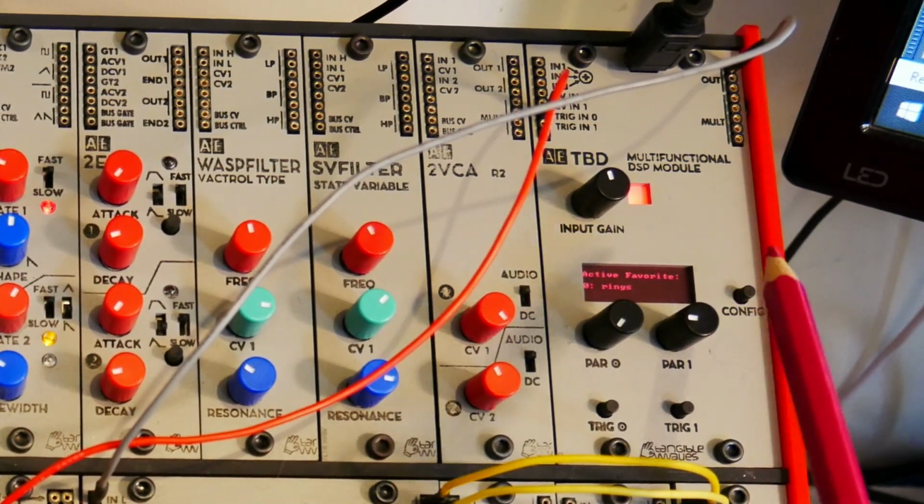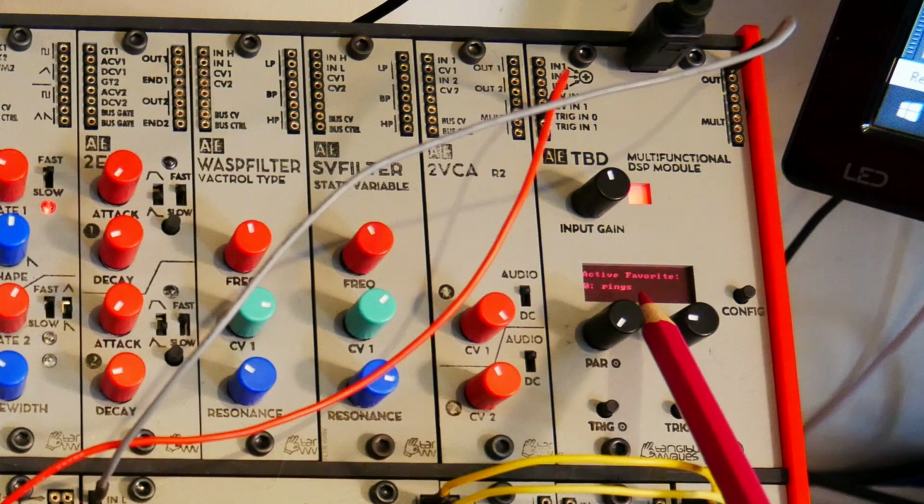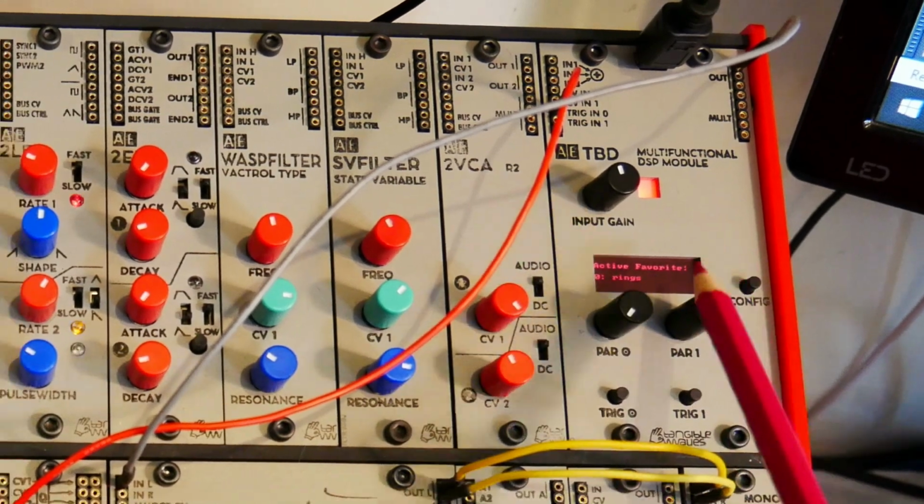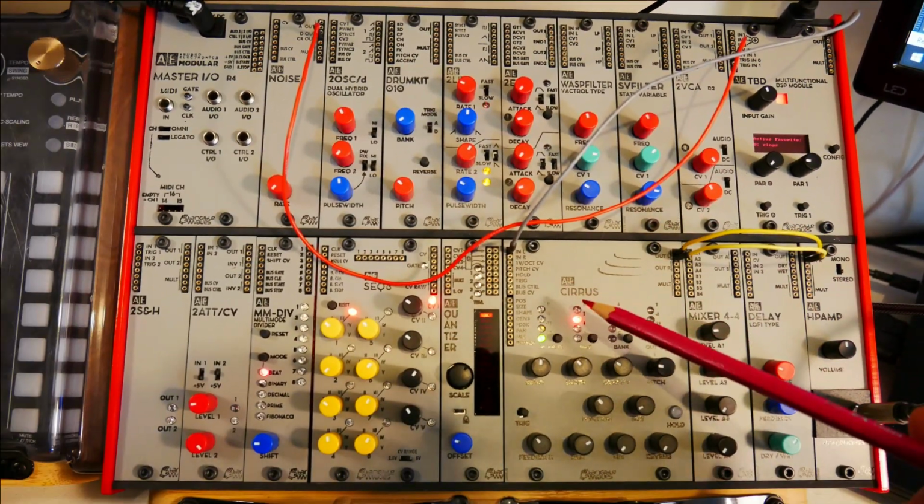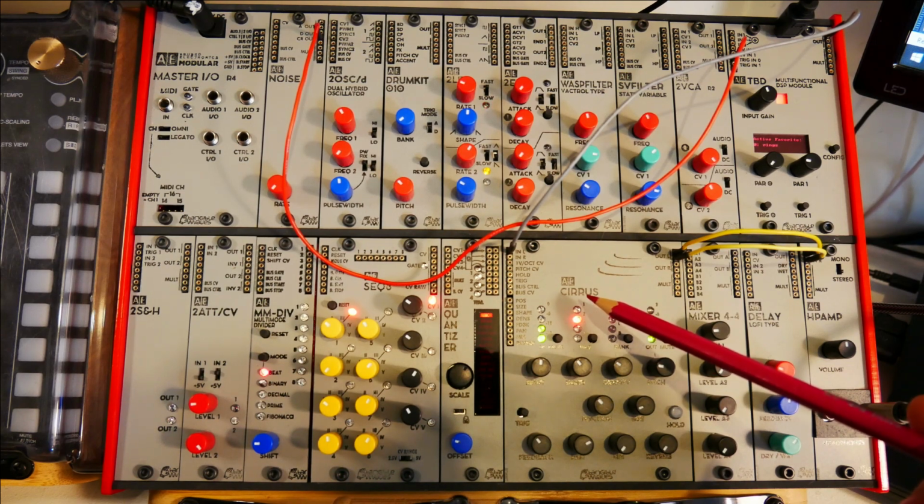Just now in the beginning you heard the Rings mode, which is a clone of the Mutable Instruments Rings that is loaded in here, and that Rings was going into the Cirrus module, which is also a clone of Mutable Instruments, cloning the Clouds module.